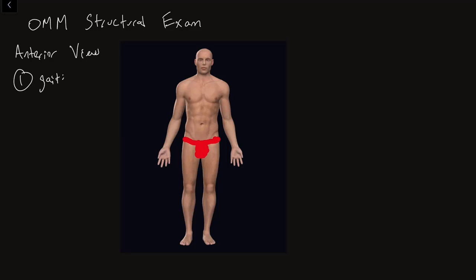And so we're going to get started with the anterior view, so this is looking at the front of our patient. And so in the beginning of a structural exam, what you would do is you'd have your patient walk back and forth in front of you. And so when you're doing this, you're assessing their gait.